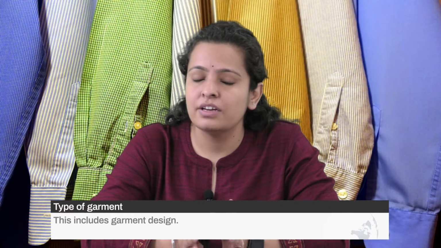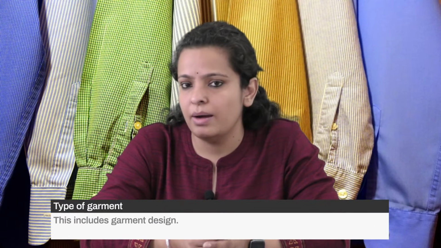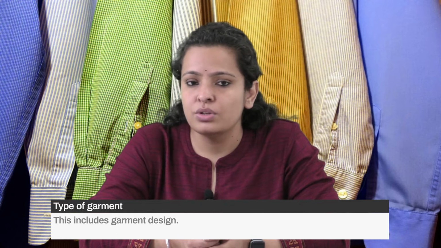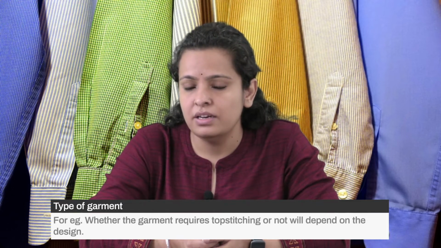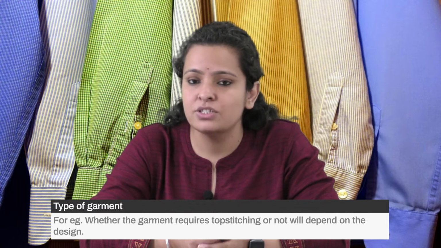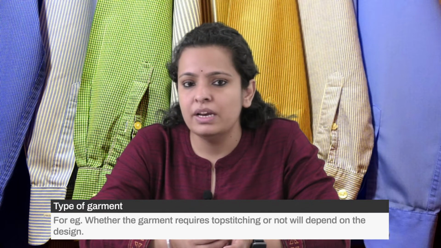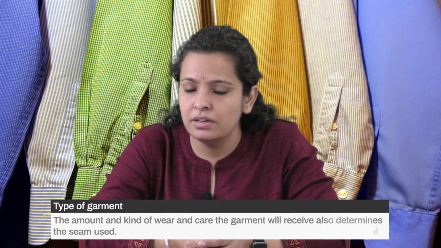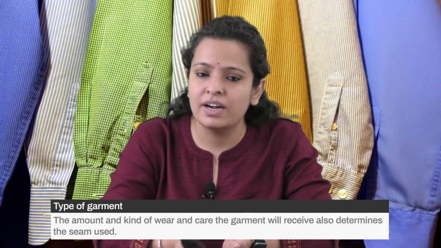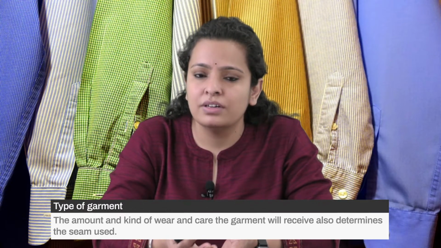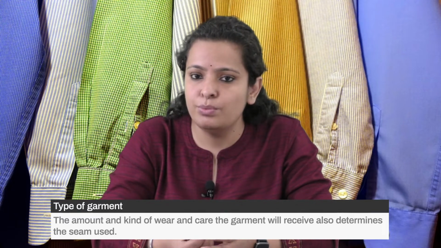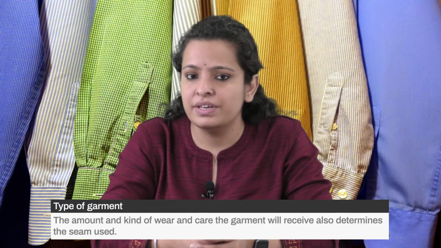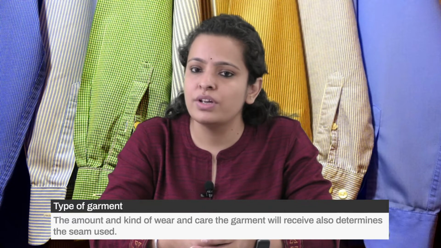Then the second factor which affects the seam choice is the type of garment. It totally depends upon the type of garment which we are constructing. This includes the garment design, for example whether the garment requires top stitching or not. It all depends upon the design type. Then the amount and kind of wear, like whether it is for one-time wear or a garment which is to be actively worn, and the care the garment will receive also determine the choice of seam.